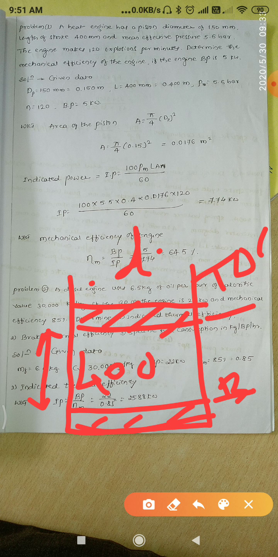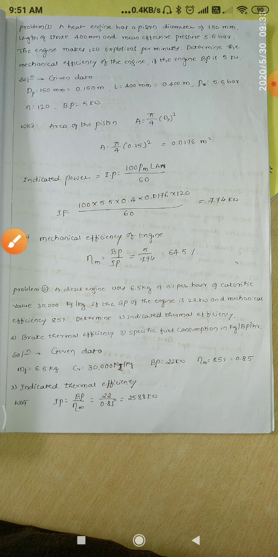This is the problem. In this problem we are going to determine the mechanical efficiency. As we know, efficiency equals output by input. In this chapter, that is nothing but BP by IP. In the problem, BP is given but IP is not given. So first you have to find IP. For that, the diameter of piston is given, that is D, then length of stroke is given, that is 400 mm.